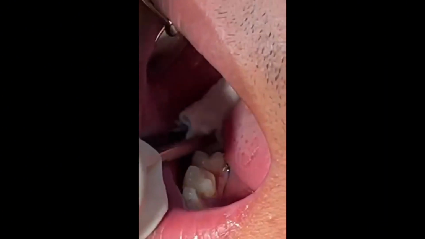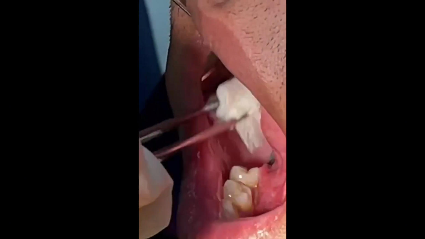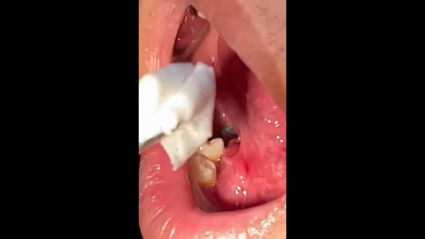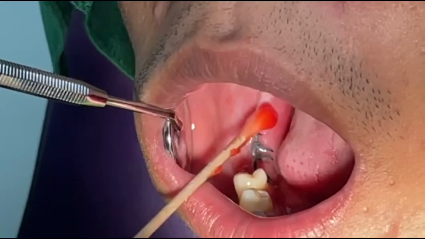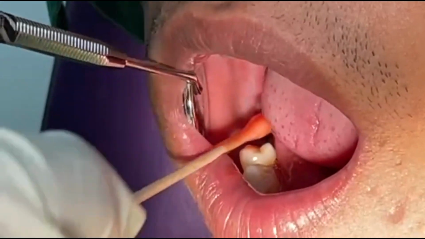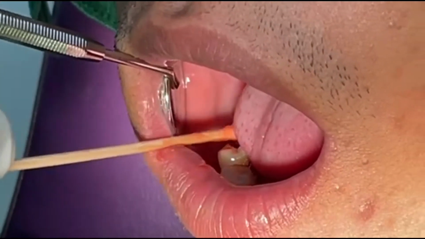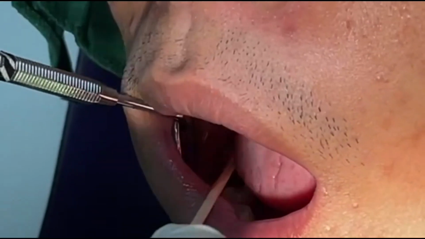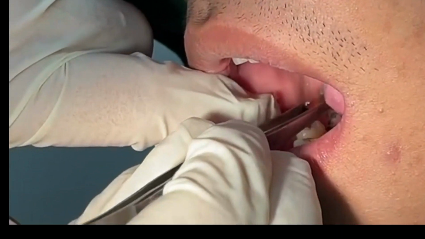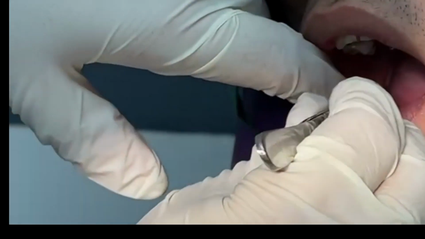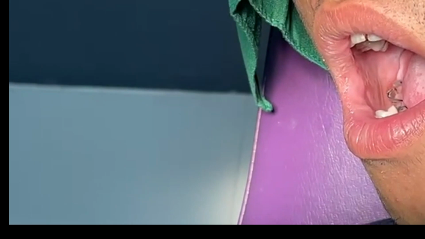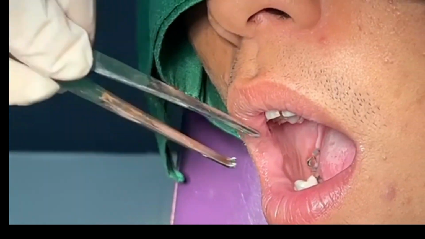Then, we dried the area using cotton gauze so that we can apply topical anesthesia later on. This is to help ease the pain of the patient from the removal of the suture. Then, using tissue forceps and surgical scissor, we removed the suture one by one.